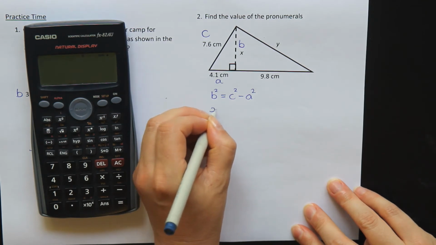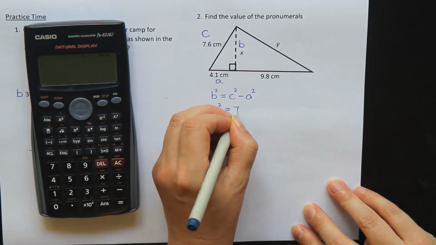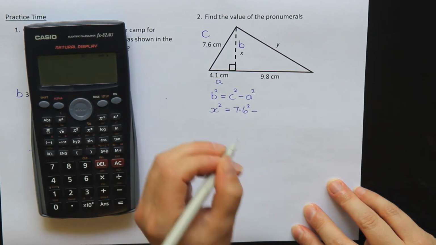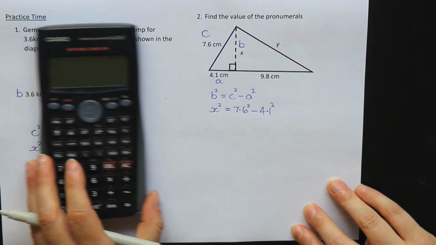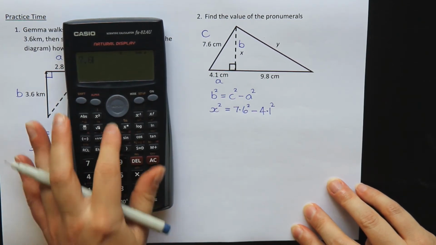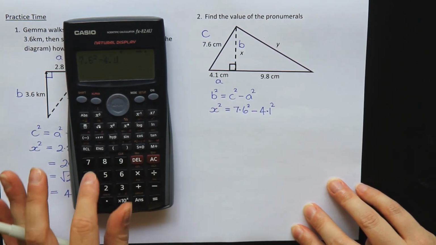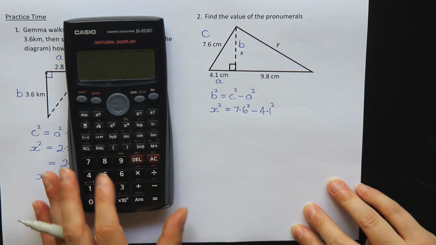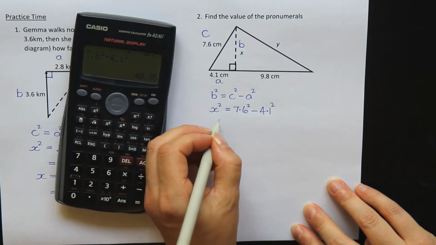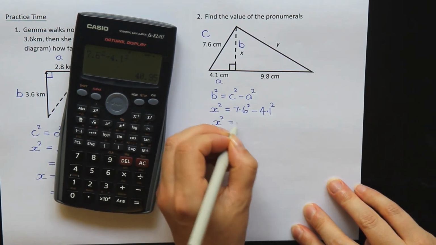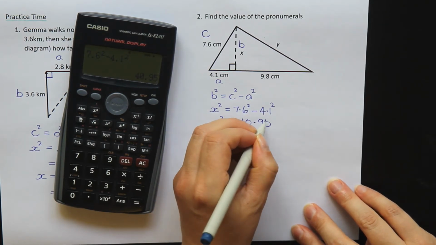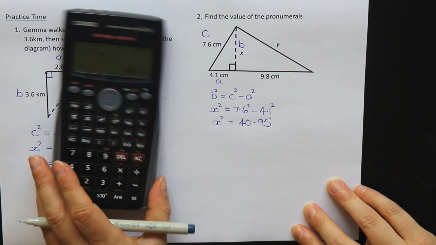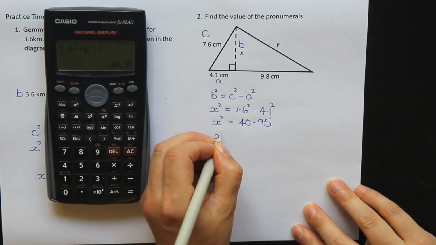B is x, so x squared equals 7.6 squared minus 4.1 squared. Let's calculate that. 7.6 squared minus 4.1 squared equals, x squared equals 40.95. Alright, we need to get rid of the squared on that x there.